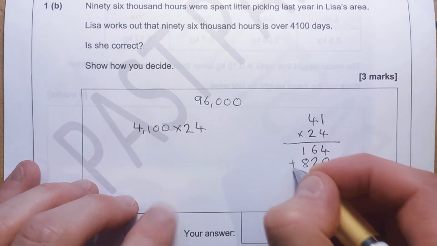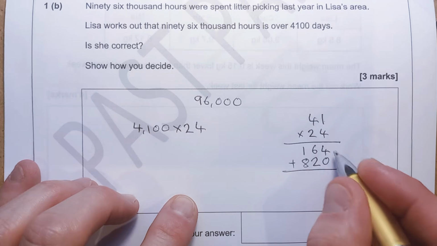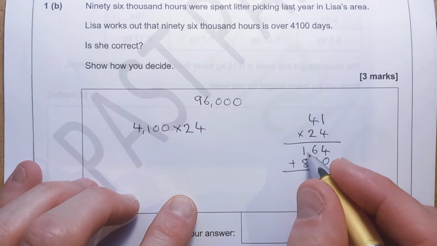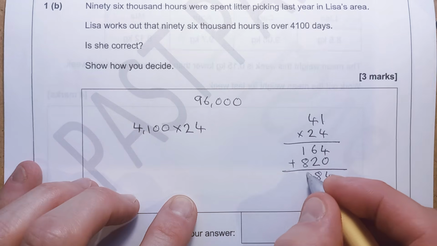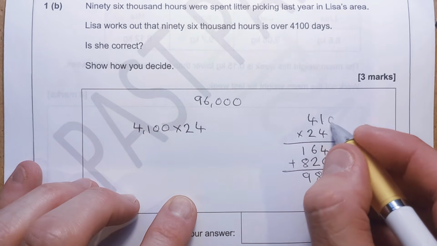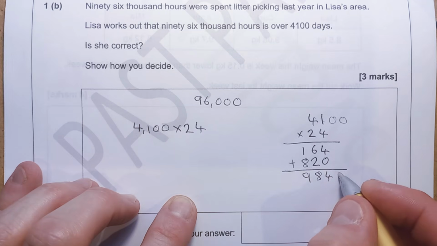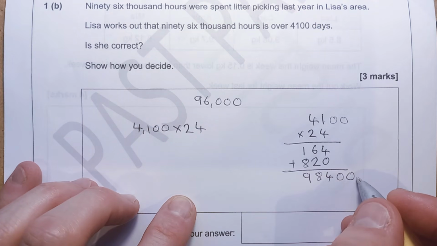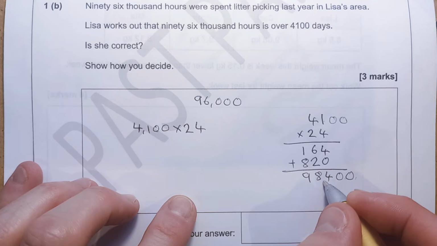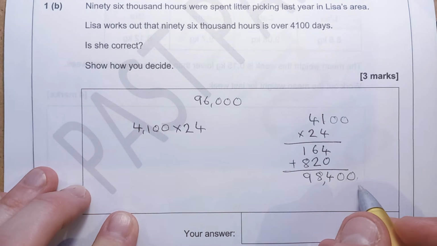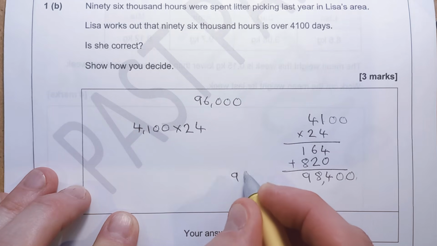Then we add these together. 4 plus 0 is 4. 6 plus 2 is 8. 1 plus 8 is 9. But if you remember, we had 2 zeros here. So we put them at the end there. We need to put them at the end here. And then to work out where my comma goes, we count back 1, 2, 3. So we've got 98,400.